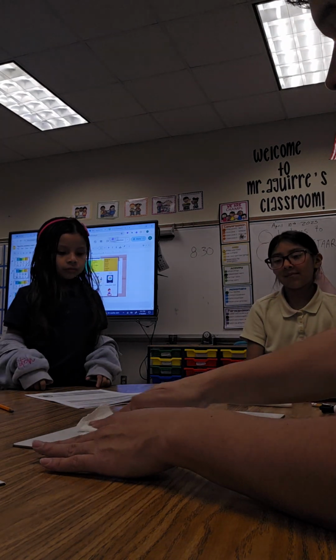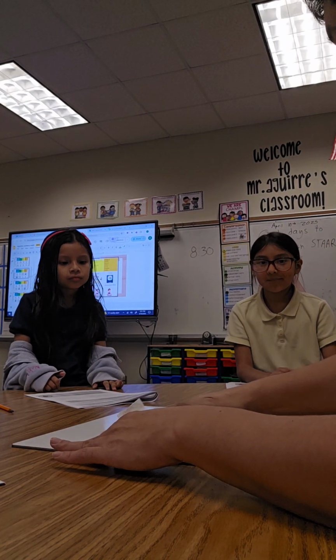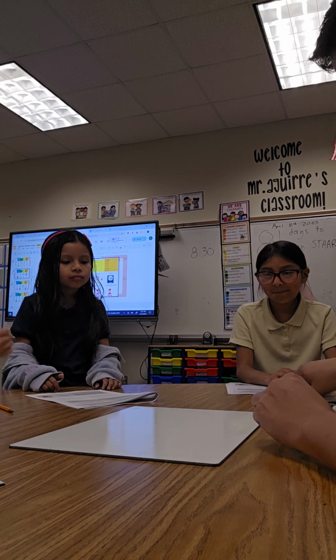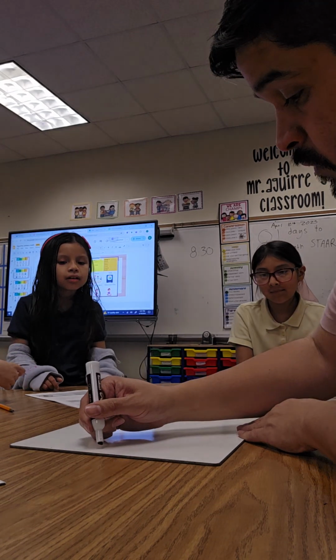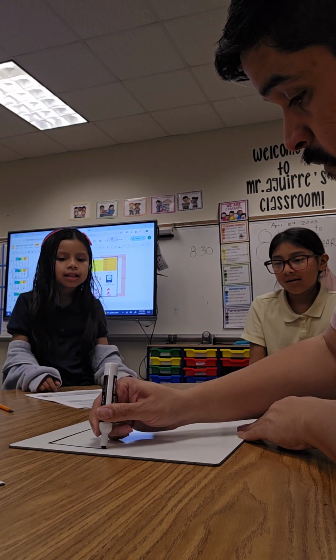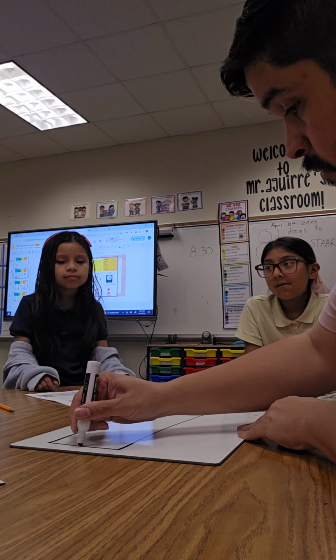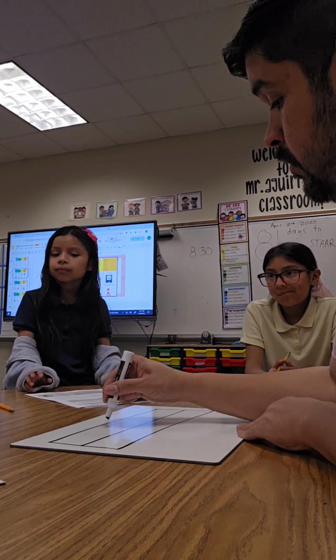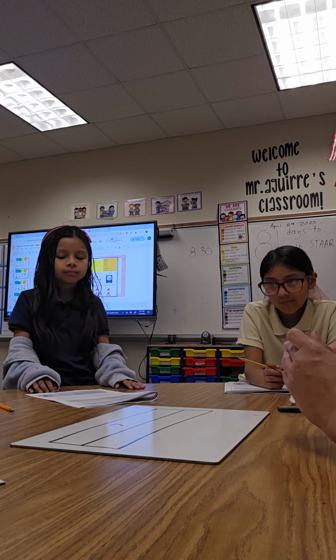Let's create a bar, a bar graph. We are looking for the total amount.